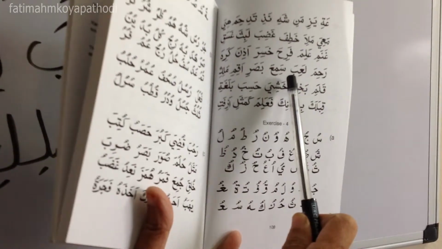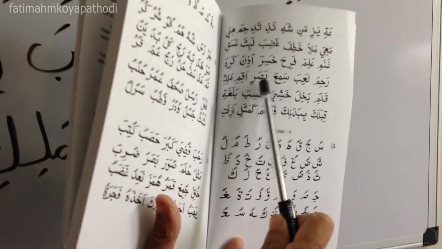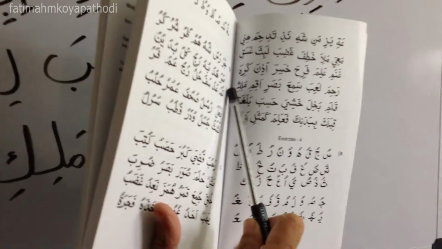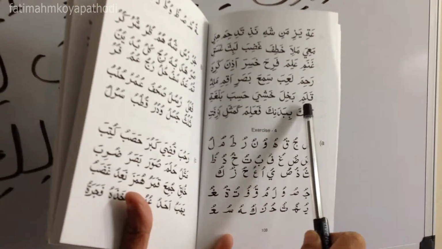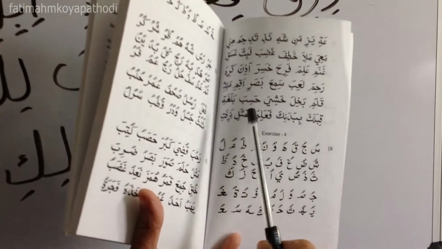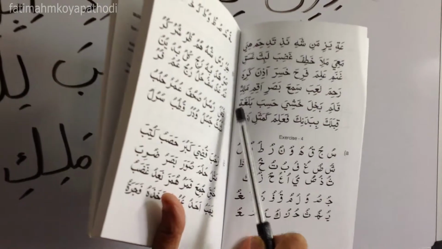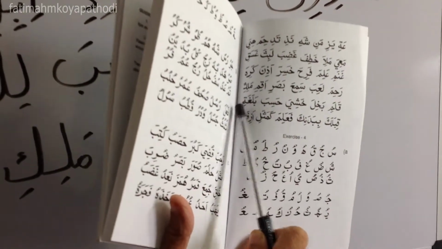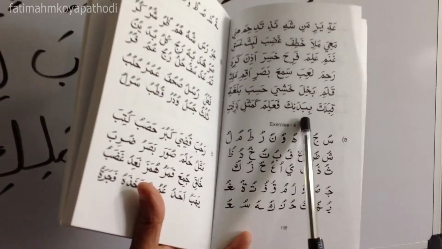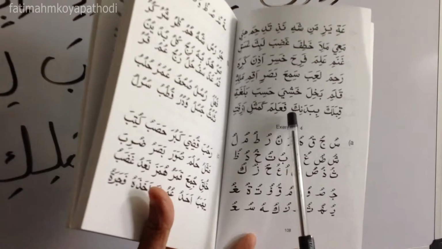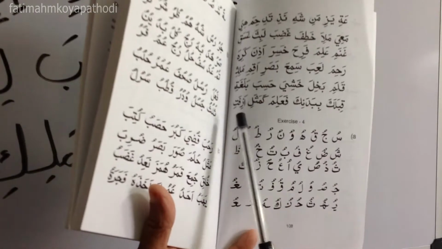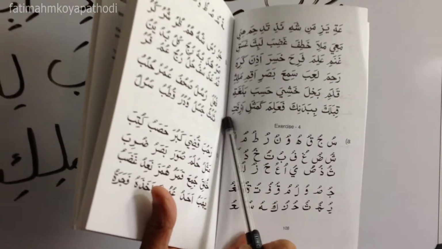La'iba, sami'a, basari, aqimi, maliki, qalami, baqila, khashiya, hasiba, balagati, qibalaqa, bibadanika, fa'alima, kamathali, azifati.